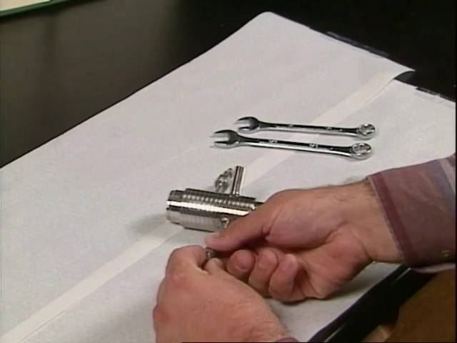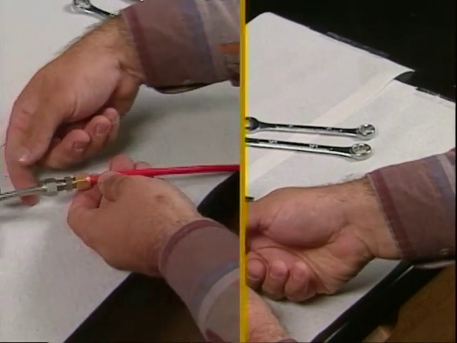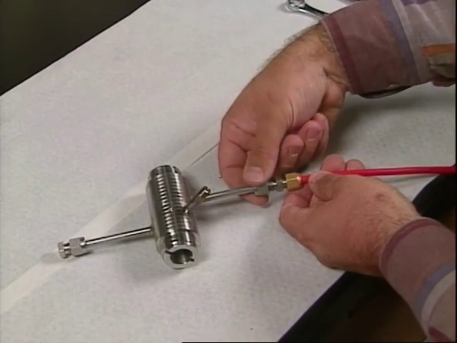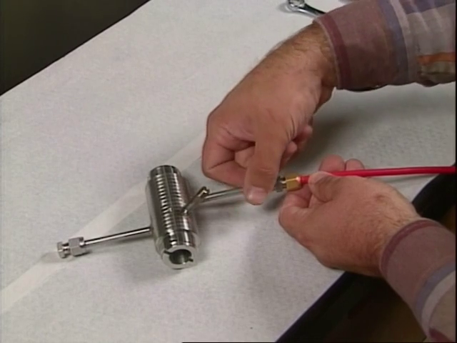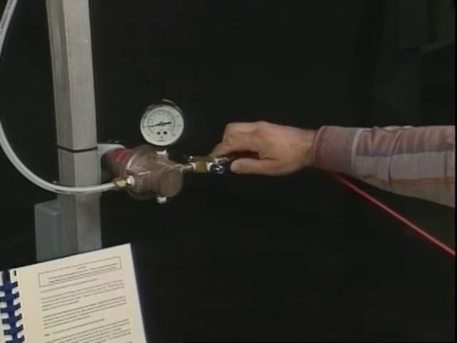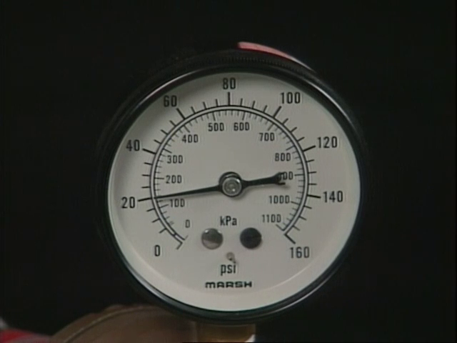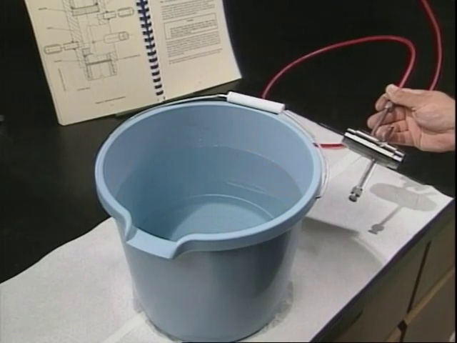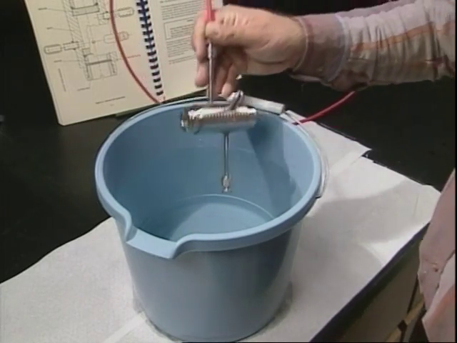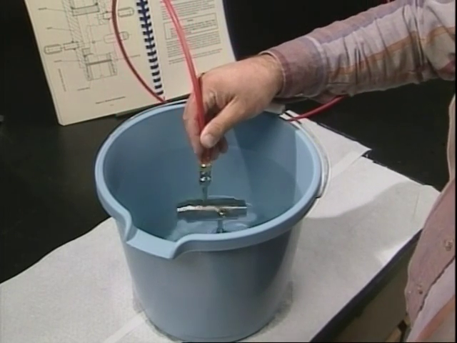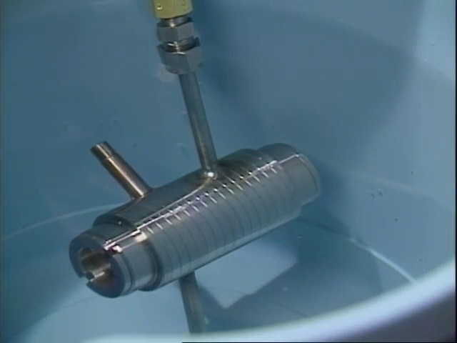First, cap off the sample cell inlet. Connect an air pressure source to the cell outlet. The connection should be sealed tightly. Apply moderate air pressure. Be sure not to exceed the pressure tolerance of the cell. Then, submerge the sample cell into a container of water or spray the cell with leak detector.